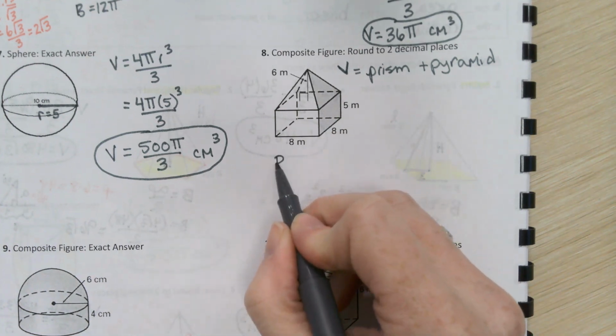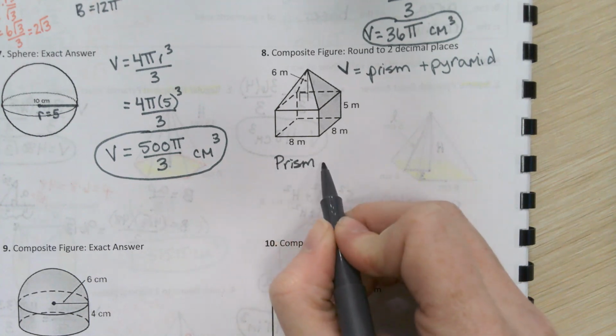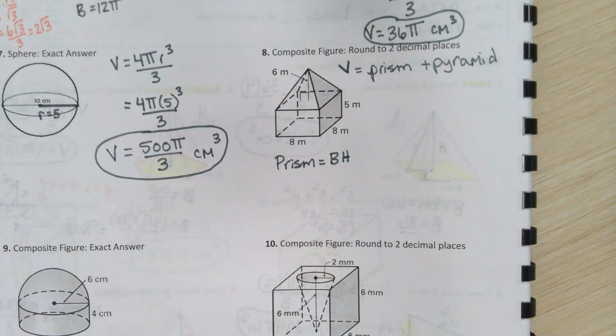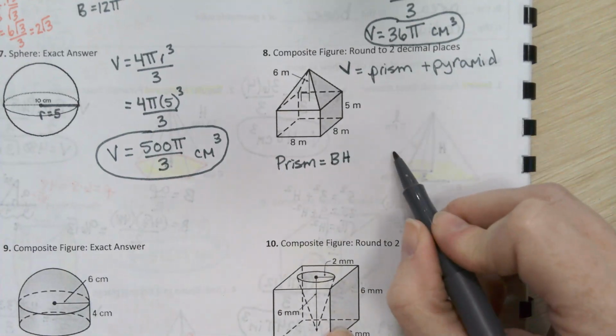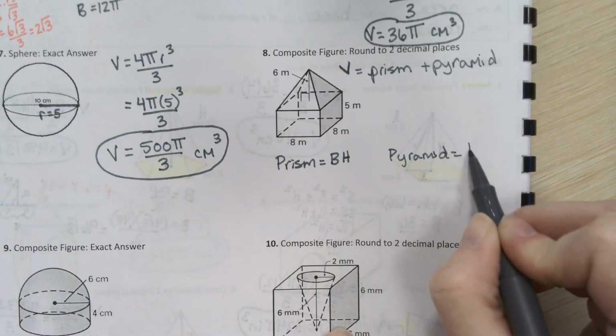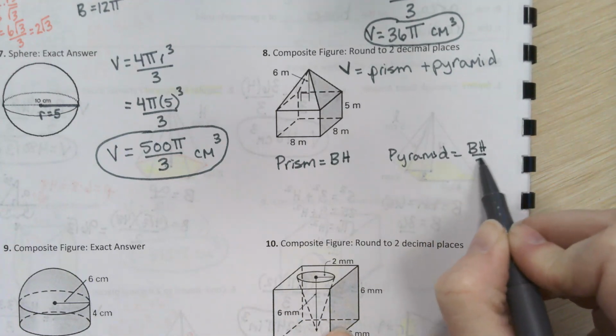So if we come over to the side and we think about prism volume from the other day, that's just regular capital B, capital H. If we think about pyramid volume from today, that's going to be really similar, but divided by 3.